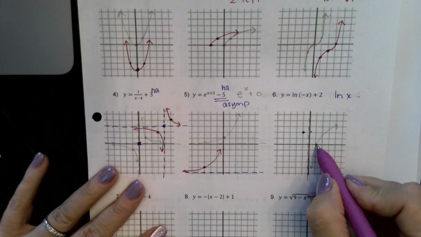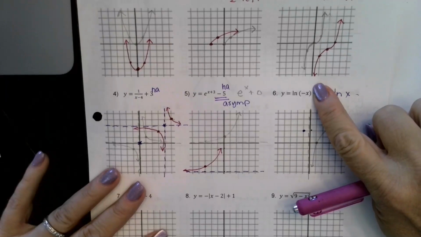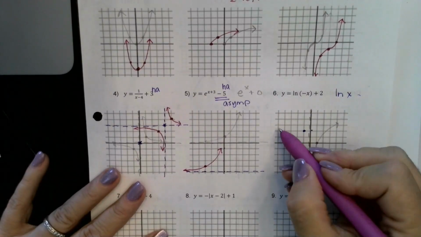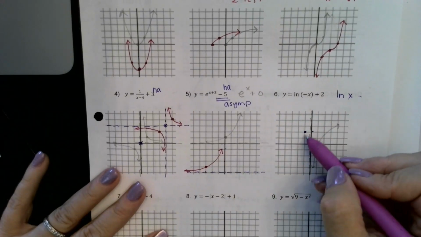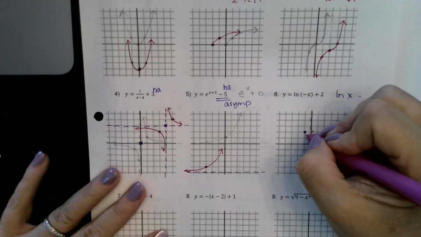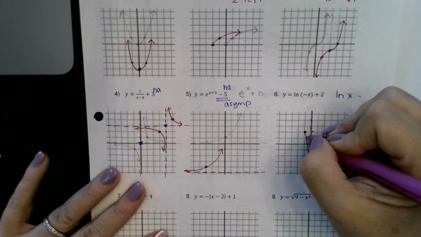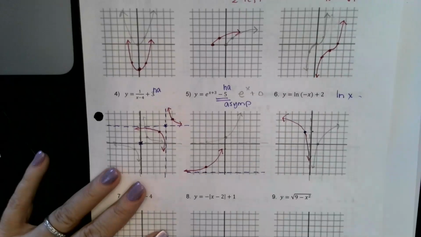So if I was just reflecting and I didn't have this plus 2, then my graph would look just like this, but on this side. So it would be shaped like this. But because I have this plus 2, I have to start up here. So again, I'm going to approach on this direction, and then I'm going to go out on that direction.